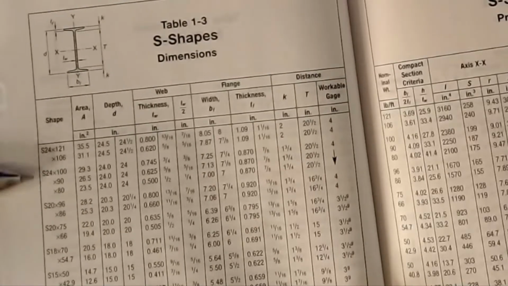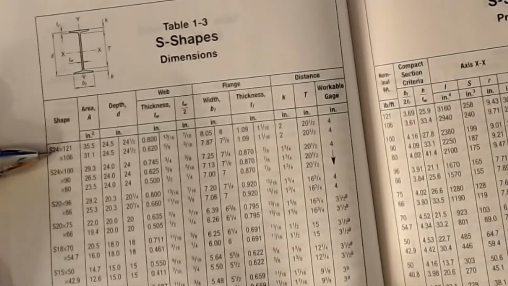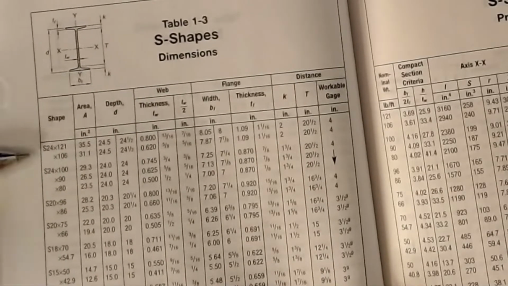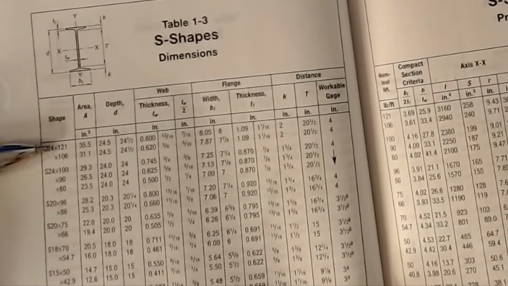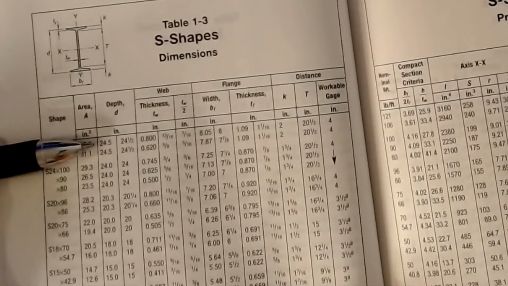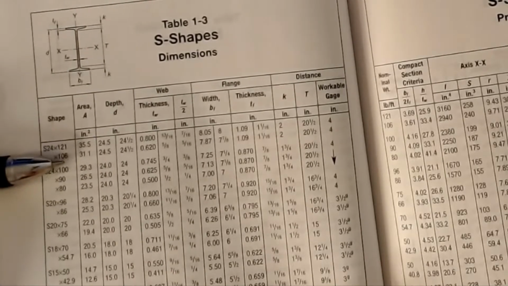They give you the fillet dimension and so forth, and the designator for that will be an S. You'll know that it's a narrower gauge I-beam, and it has its uses, and we'll talk about those. But it's the same designation. S24 means it's roughly 24 inches deep. See, we've got 24 and a half right there. And then the 121 tells you that it's 121 pounds per foot.